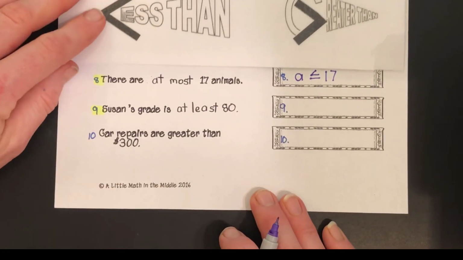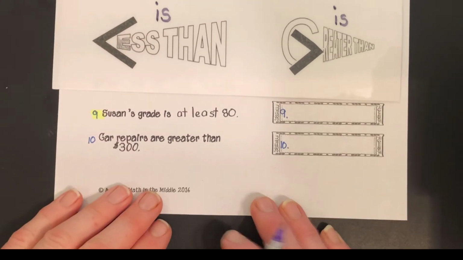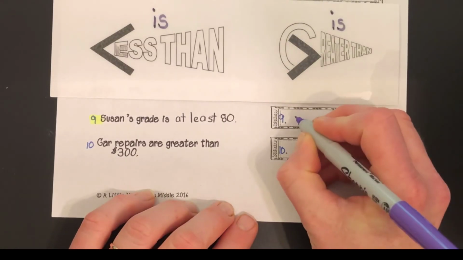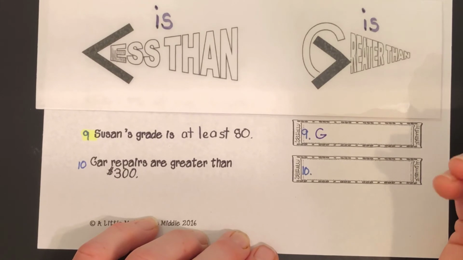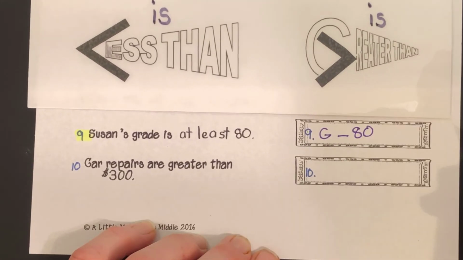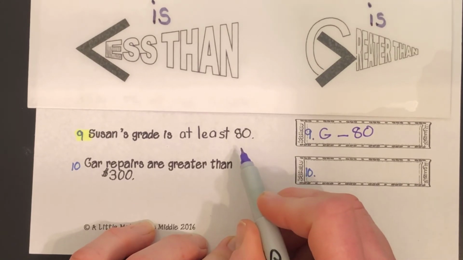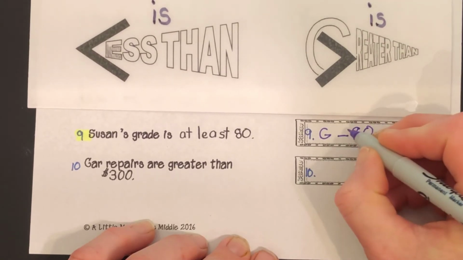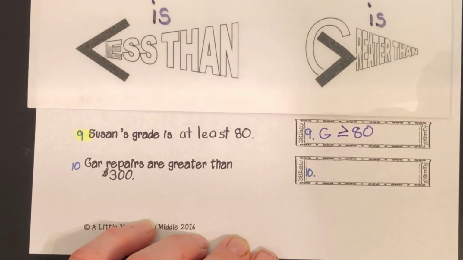Number 9. Sarah's grade is at least 80. So her grade could be 80. That's the worst she could have gotten. If it wasn't 80, it was higher because it was at least 80. So that means if she wanted an A or a B and they have the 10-point system, then she's happy because she at least got a B. So it's either 80 or it's greater than 80.